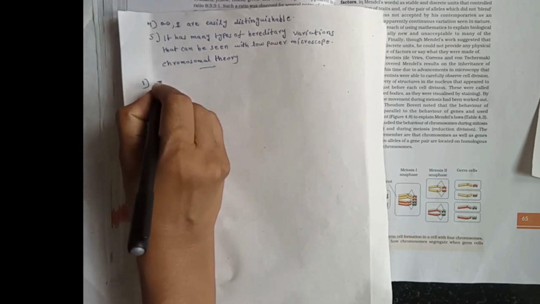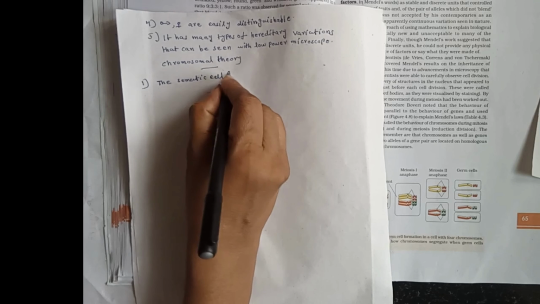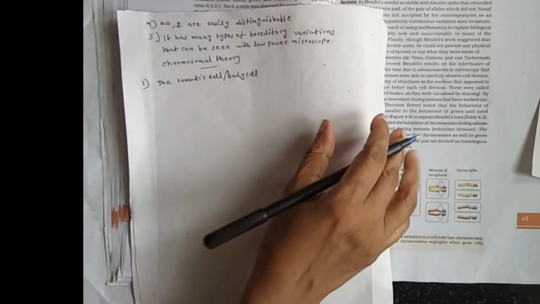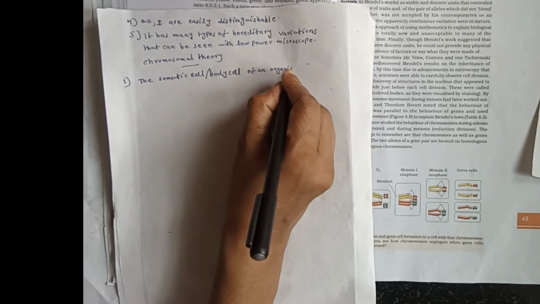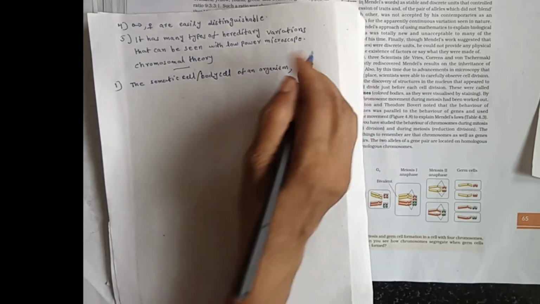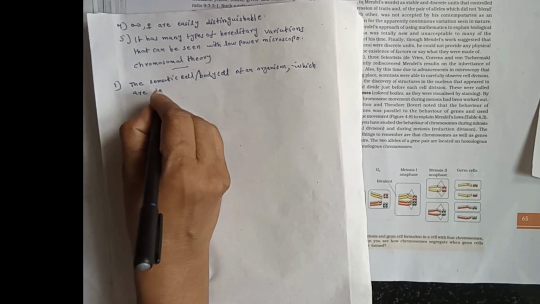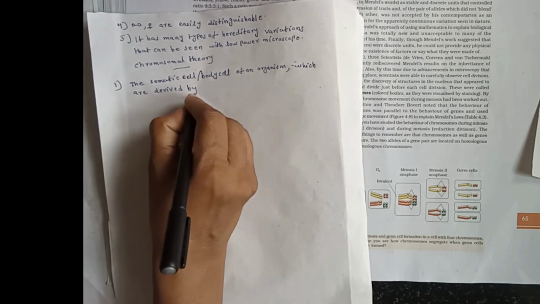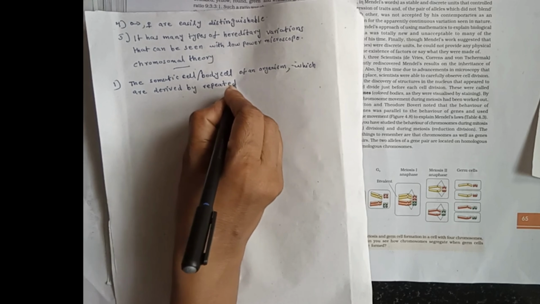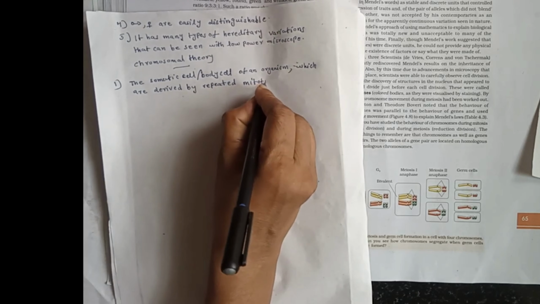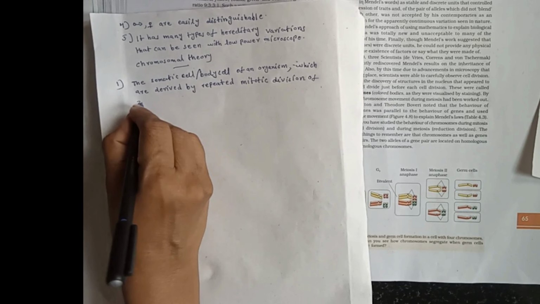The somatic cell, also known as the body cell of an organism, is derived by repeated mitotic division of the zygote.